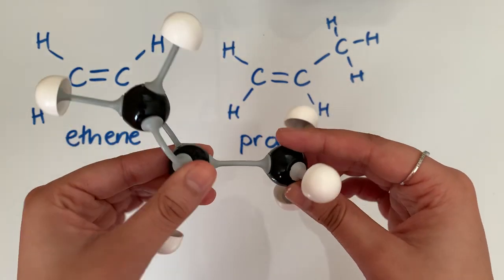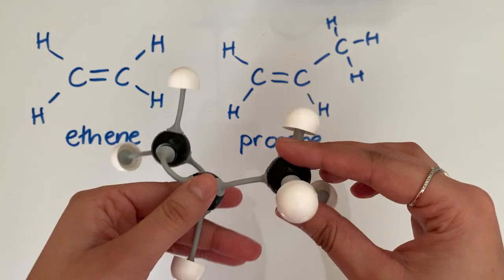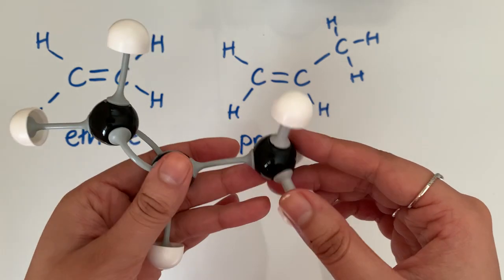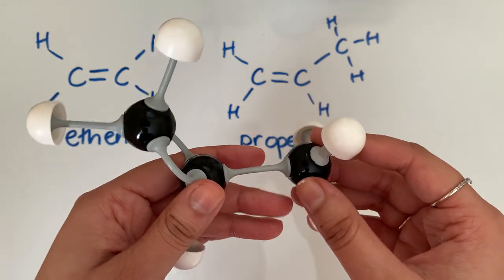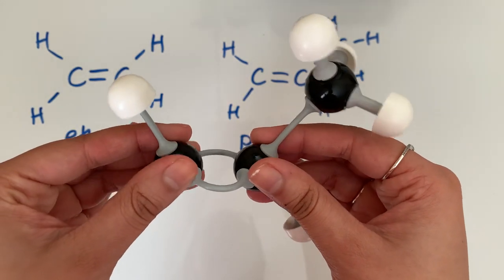Because we've got a double bond between these carbons, we've got restricted rotation. Because we've got a single bond between these carbons, we've got free rotation, so I can rotate this freely. Okay, so anywhere you have a single bond, you have free rotation. Anywhere you have a double bond, you have restricted rotation.